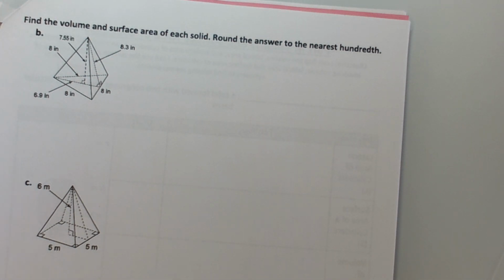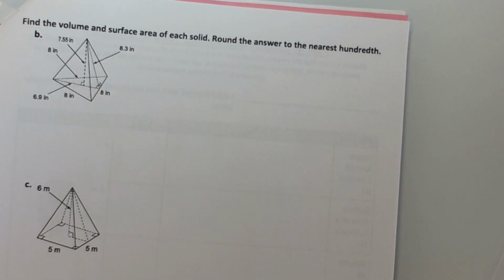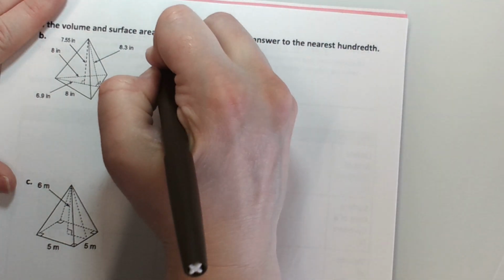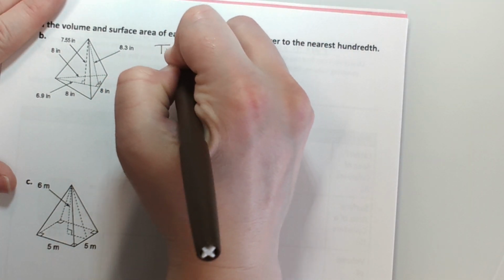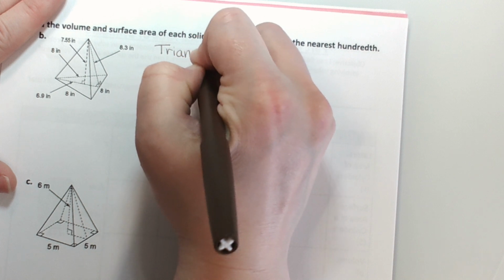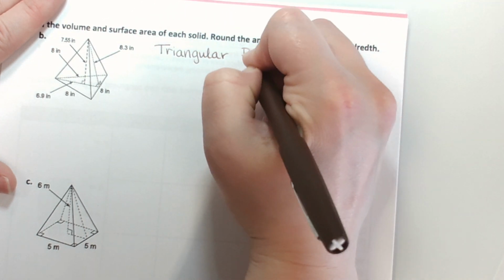Isabel, what type of shape do I have going on here? I'll give you the triangular, but it's not a prism. It is a pyramid, but I heard prism.